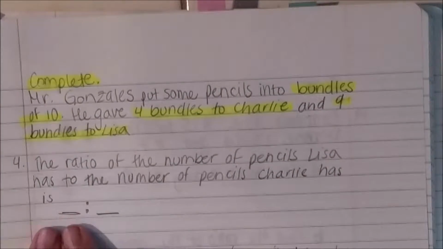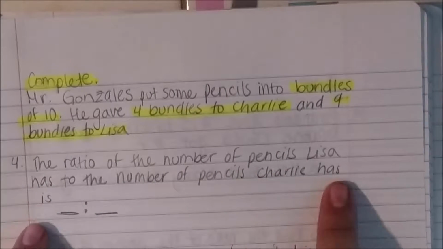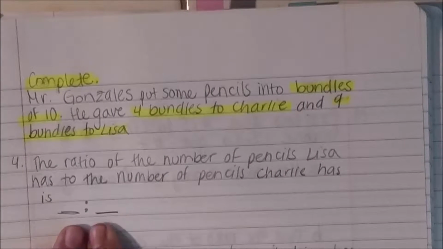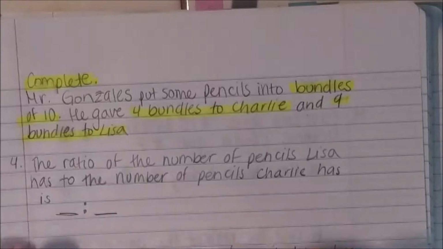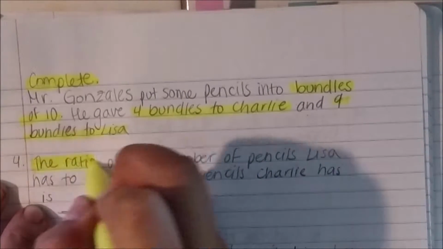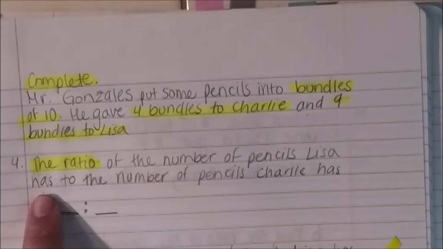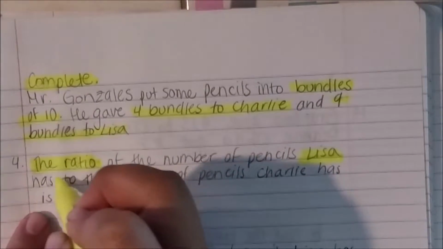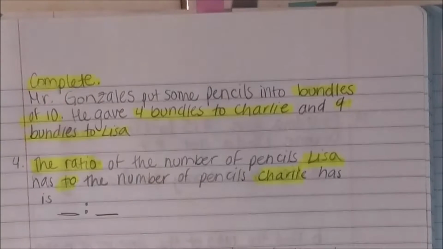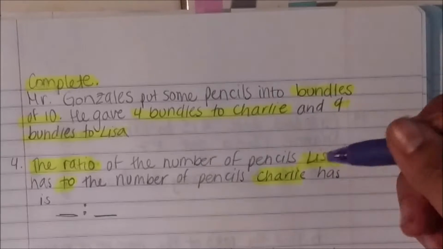So now let's go to question number 4. It says, the ratio of the number of pencils Lisa has to the number of pencils Charlie has is... and then I see these blanks, which means I know this is going to be a fill-in-the-blank question. Now I'm going to highlight within the question to see what it's actually asking me. It says the ratio, so I know I'm going to be looking for a ratio. And then it says the number of pencils Lisa has to the number of pencils Charlie has. So I'm just going to highlight Lisa to Charlie, and that way I know what the ratio is going to be and who they want first. They want Lisa and then Charlie.